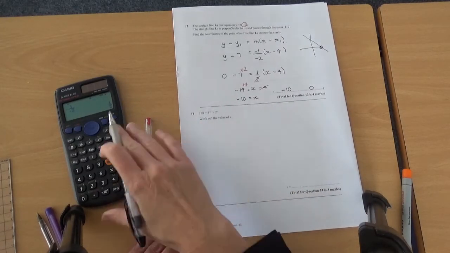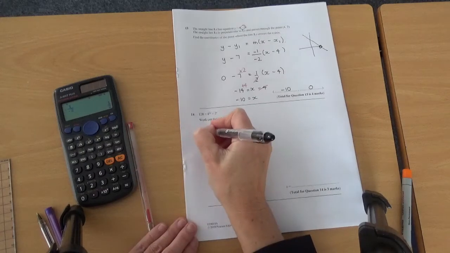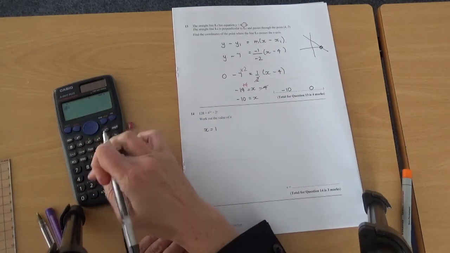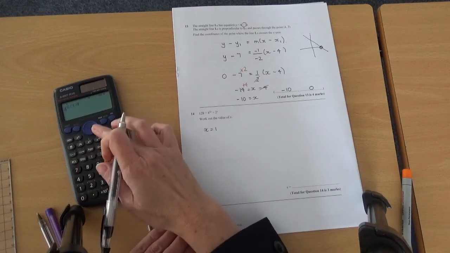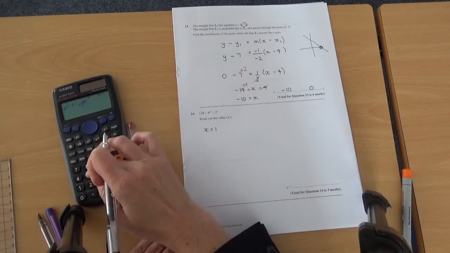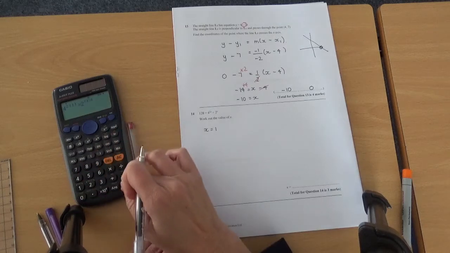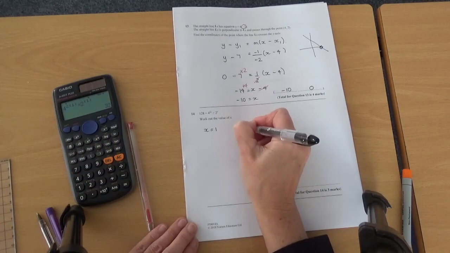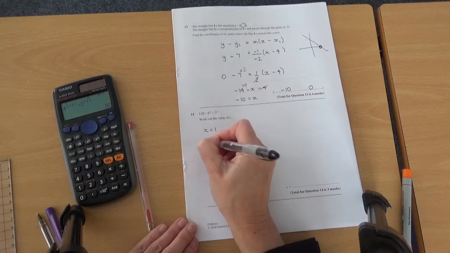Possibly the best method of doing this is to try some values. So when x is 1, what do I get? So I get 4 to the power of 2 lots of 1 multiplied by 2 to the power of 1, is 32. So that's too small. So let's try a number a bit bigger. Let's try 2.